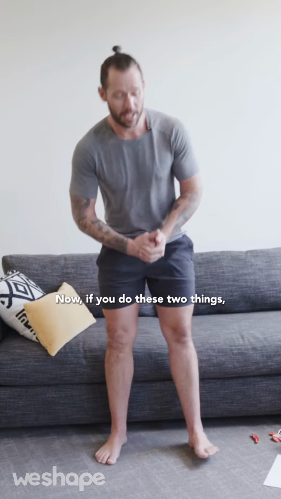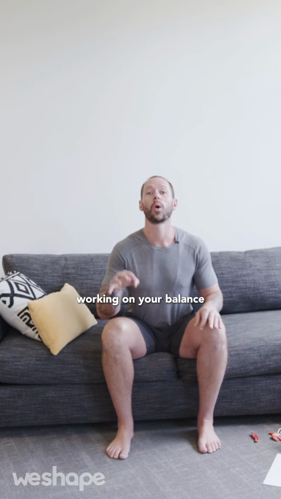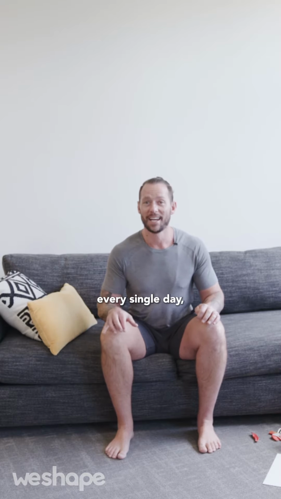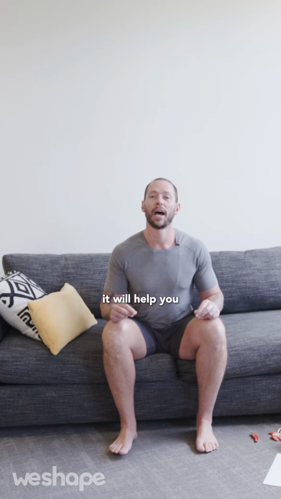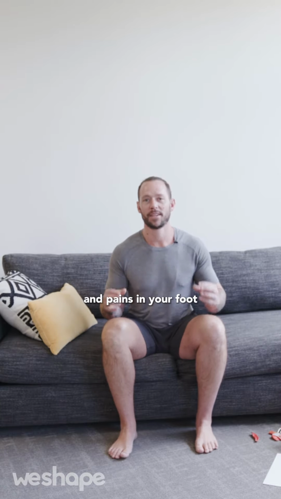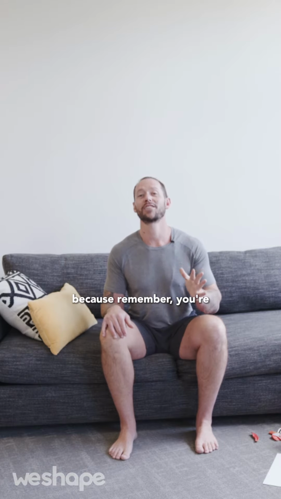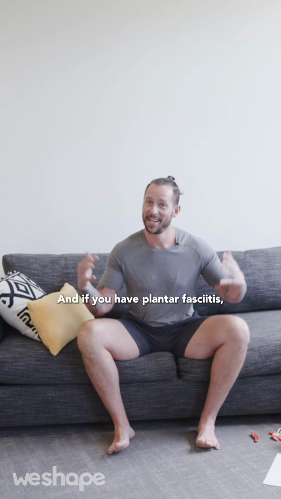Now, if you do these 2 things, practice activating your arch, and then once you feel like you have some sense of control over activating your arch, working on your balance on a single leg. And if you do this every single day, it's going to transform the way your foot feels. And over time, it will help you stop having aches and pains in your foot and hopefully get rid of that plantar fasciitis. All right? So give it a shot, because remember, you're only one move away from feeling better in your body. And if you have plantar fasciitis, these are the moves for you.